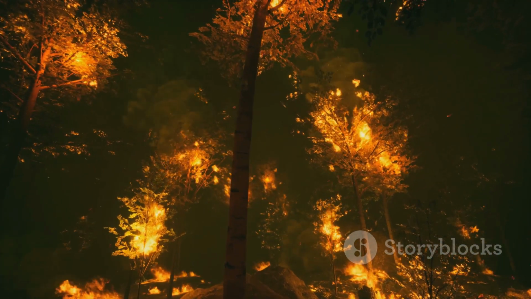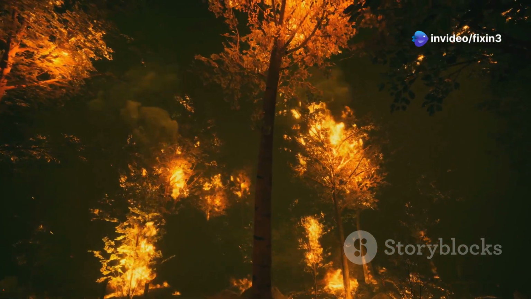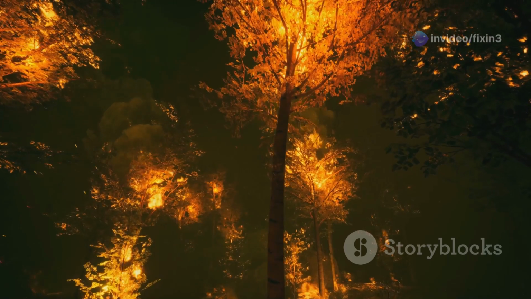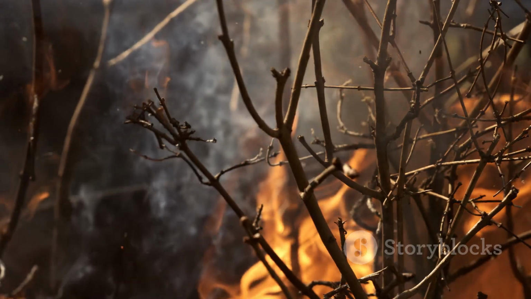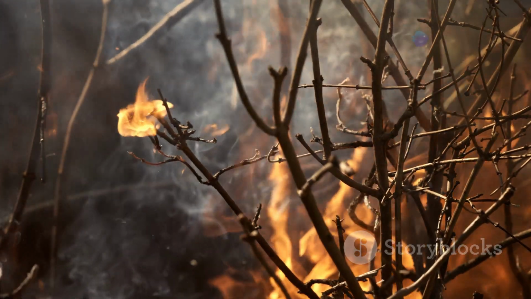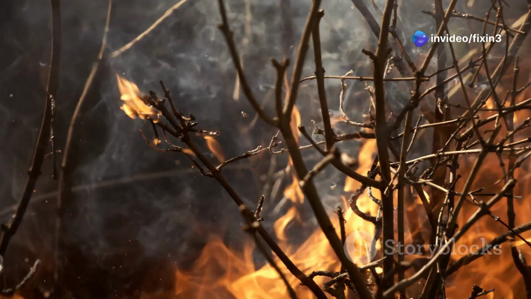Fire spreads through conduction, convection, and radiation. Each of these methods of heat transfer plays a role in how quickly and extensively a fire can move through an area. Conduction refers to heat transfer through direct contact. This can happen when flames touch and ignite nearby materials, such as dry leaves or branches.